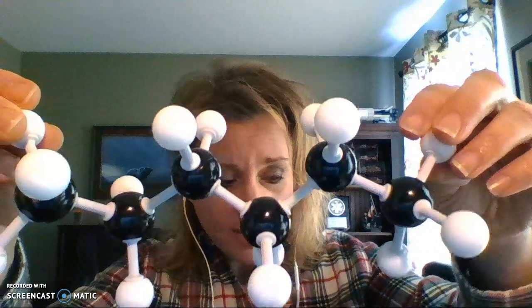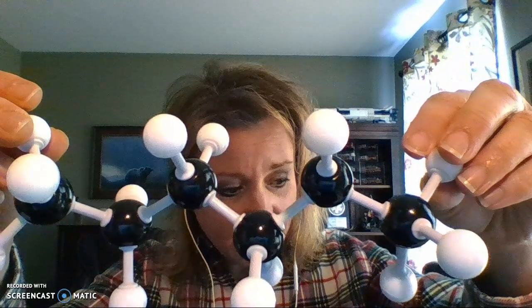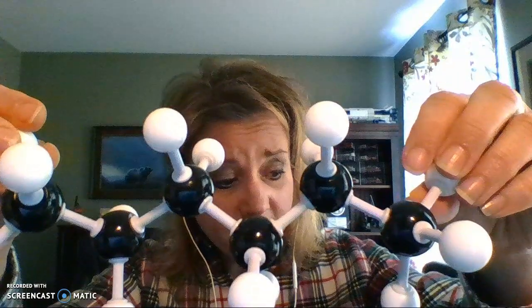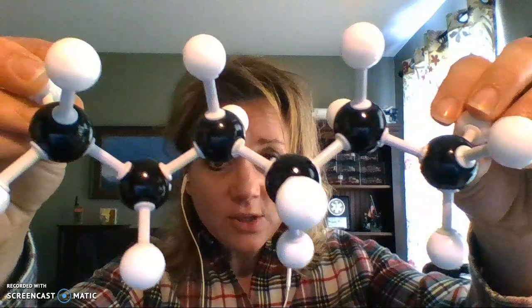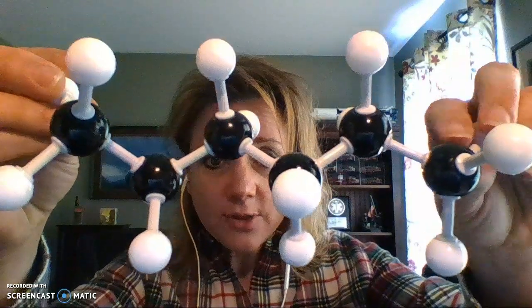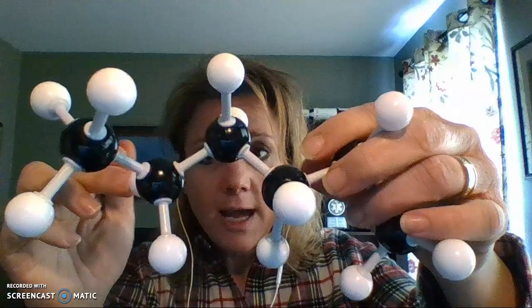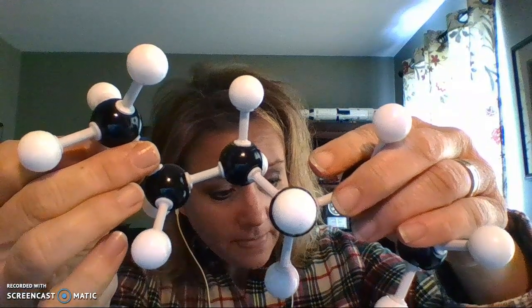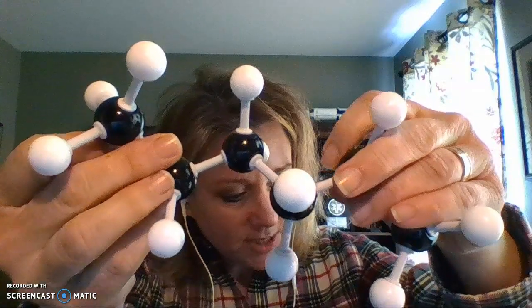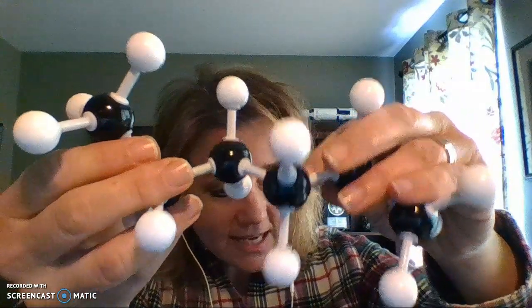I've got my hexane molecule again. So number 11 said, describe what you had to do to make this happen. I had to take away the triple bond, add the single bond here, and then I had to reconnect 4 hydrogens. So that's your answer for number 11. Oh, wait, I'm sorry. That's what I had to do in order to make the hexane.